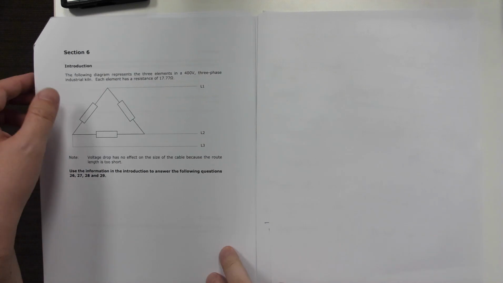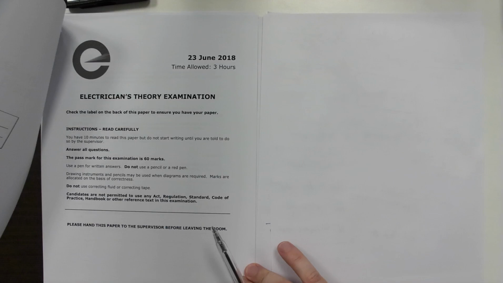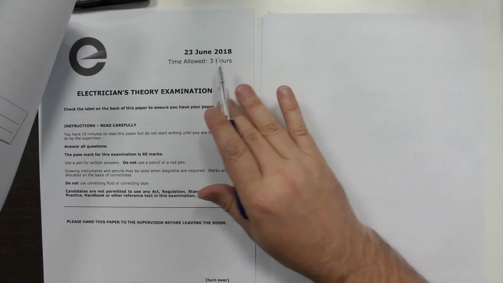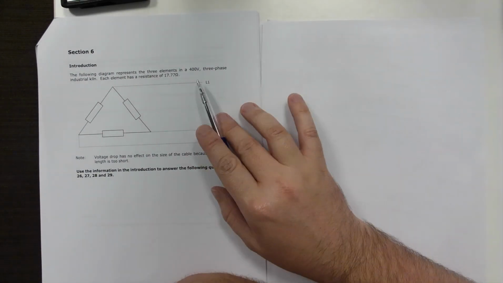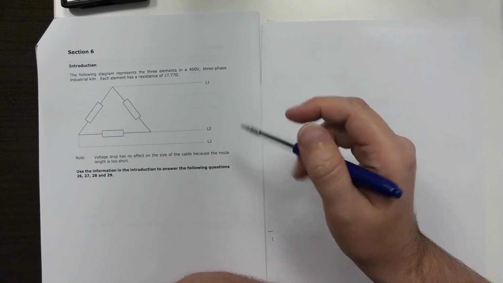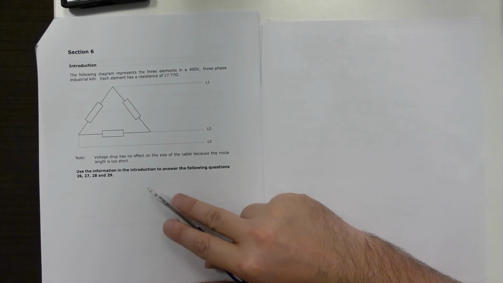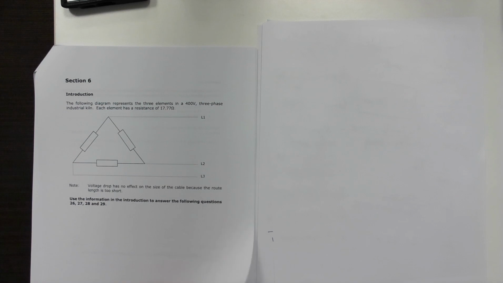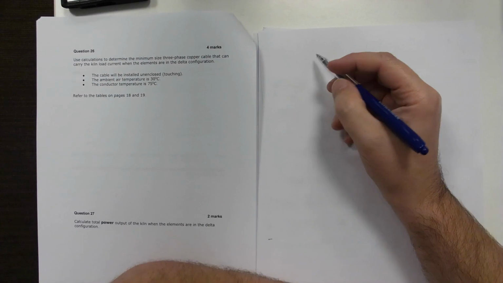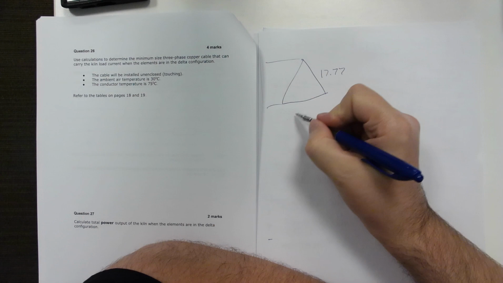We are now working on section 6, questions 26, 27, 28, and 29, and this is of 23rd of June 2018. The following diagram represents three elements in a 400 volt three-phase industrial kiln. Each element has a resistance of 17.77 ohms. Show no volt drop is our note, and they want us to answer certain questions. What are our questions? Draw our triangle on 17.77 with three values coming into it.